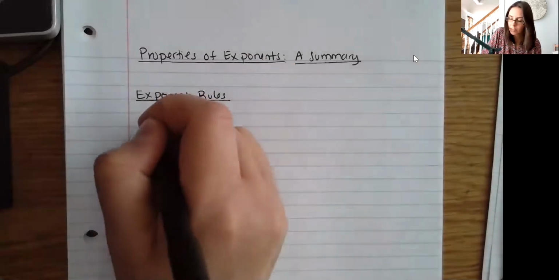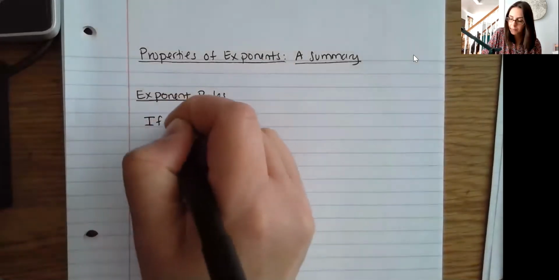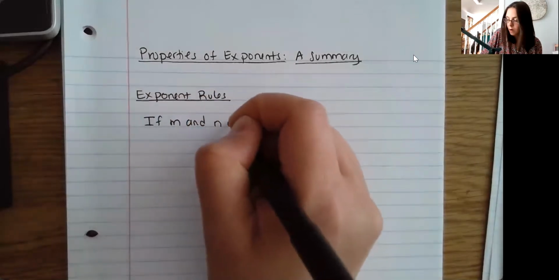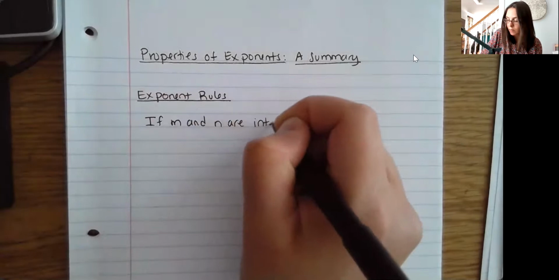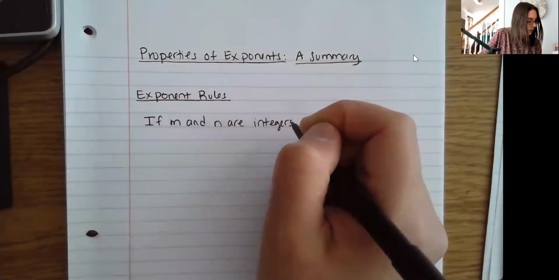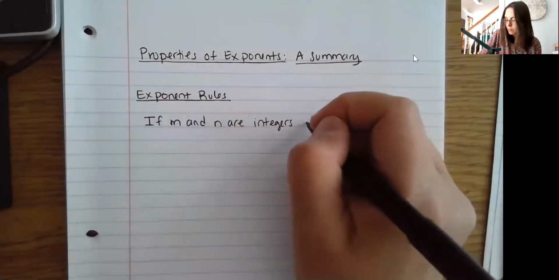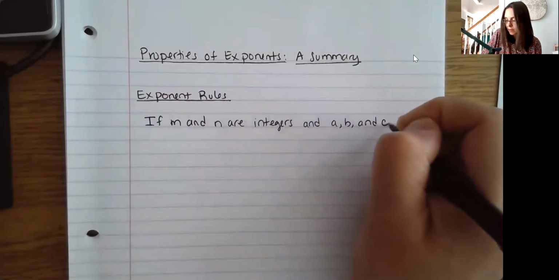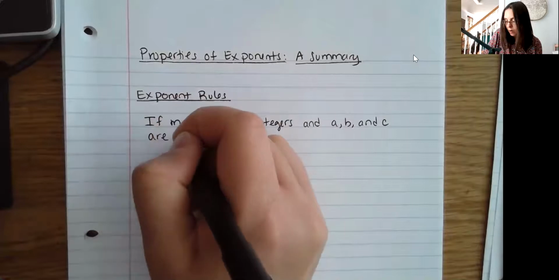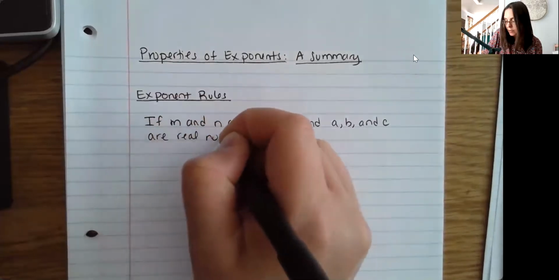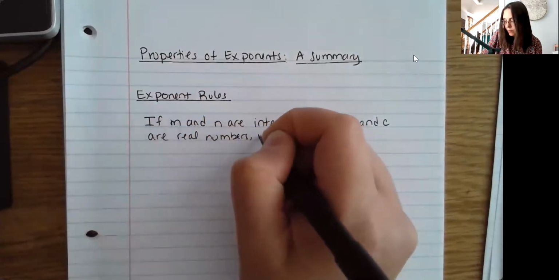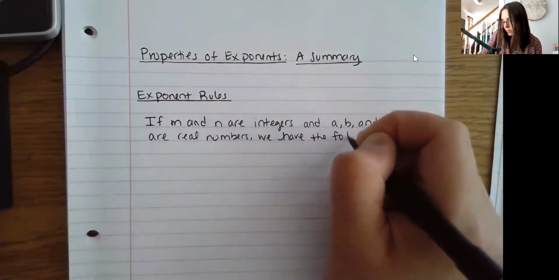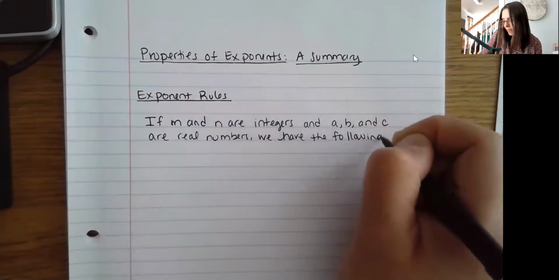So in each case, we're going to say if m and n are integers, and a, b, and c are real numbers, we have the following.